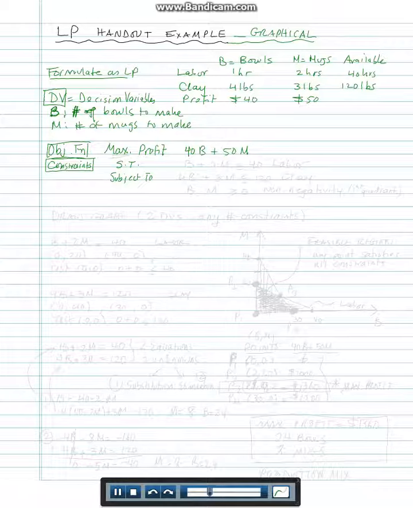So we'll start with the labor. We use 1 hour per bowl, 2 hours per mug, and we have 40 hours of labor. So that would be 1 times B, so that's B, plus 2 times M less than or equal to 40. That would be the labor constraint.